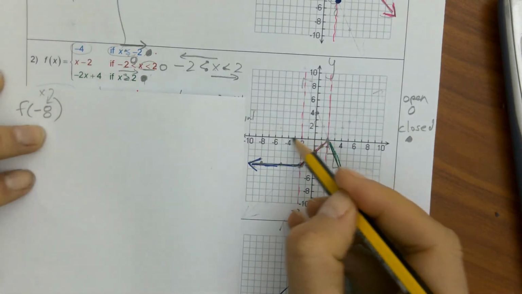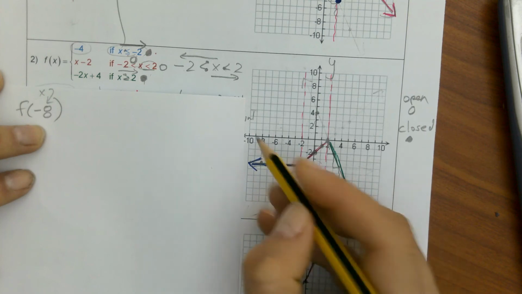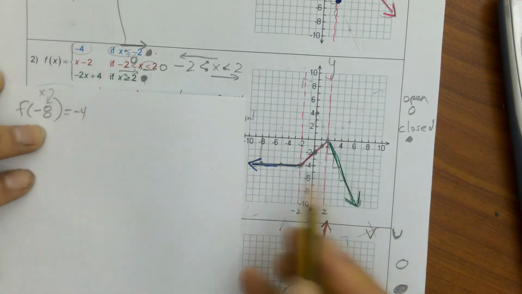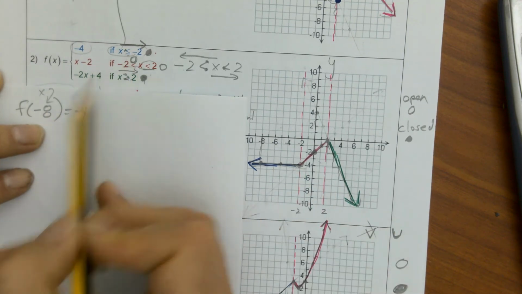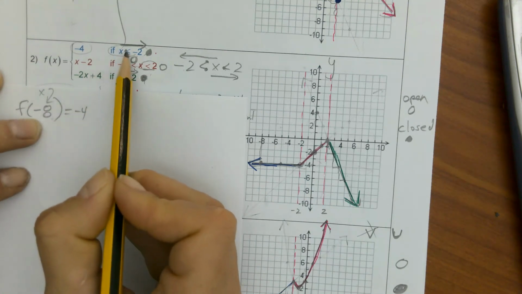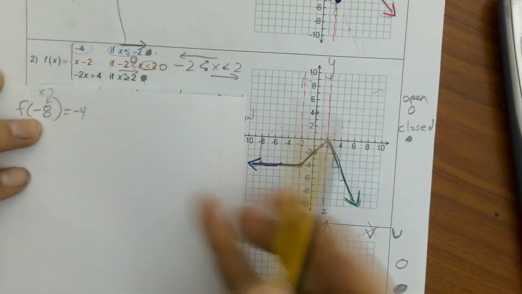So here's x, negative 8. It's the blue function. So if I go down, it's negative 4. Okay? So you can see we have to use the blue function for negative 8 because whenever x is less than or equal to negative 2, we have to use the blue function.